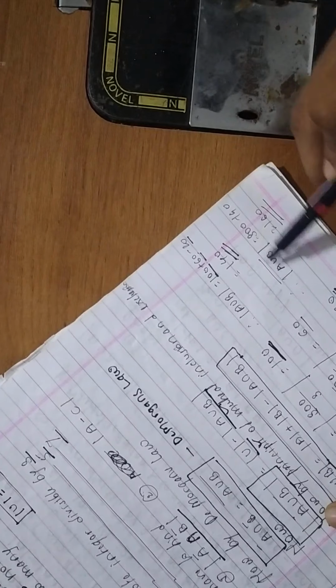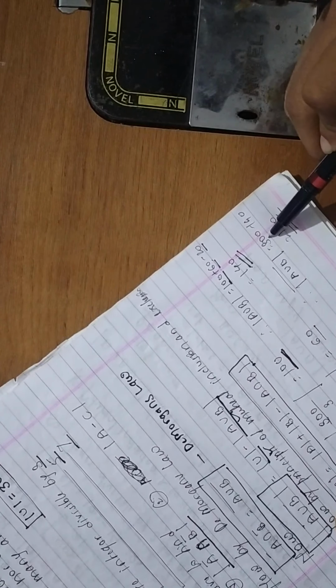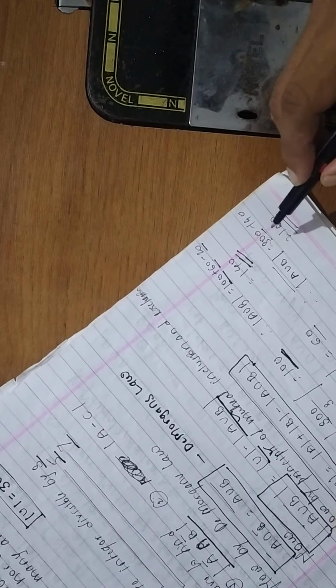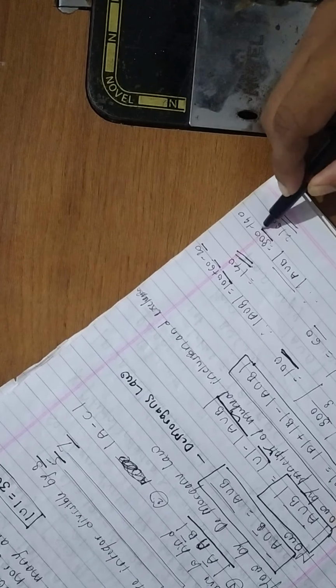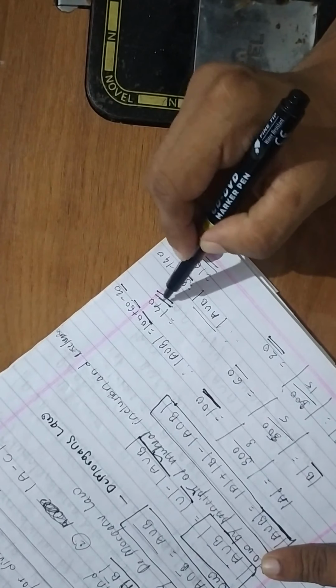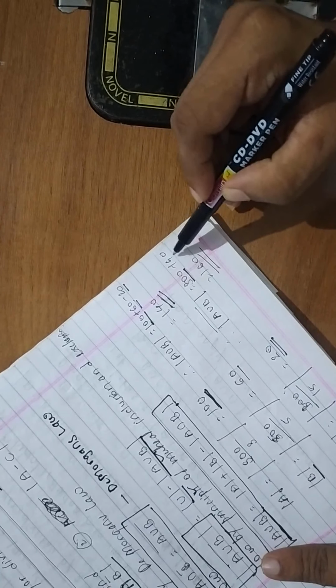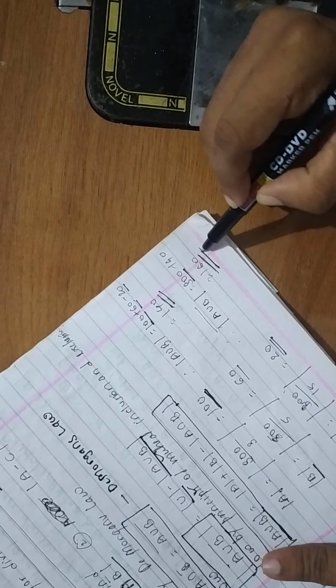So the cardinality of the complement of A union B is equal to the universal set, 300, minus the cardinality of A union B that we calculated, 140. So 300 minus 140 gives 160.